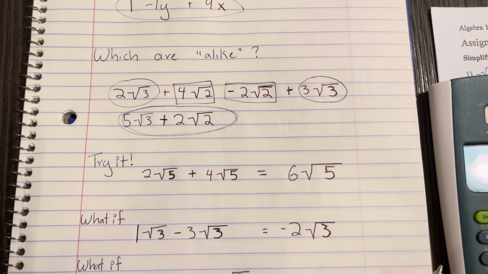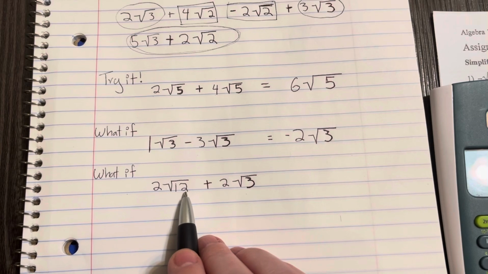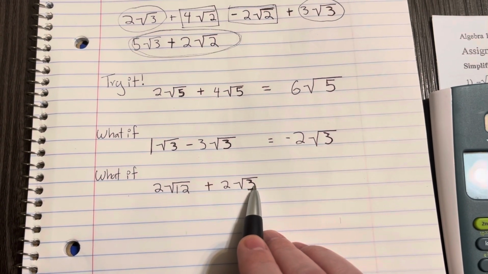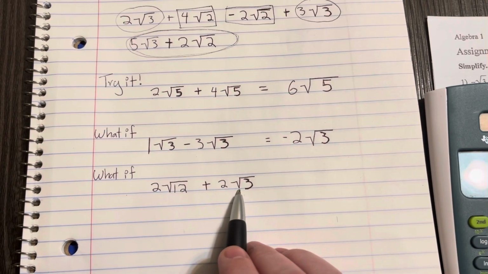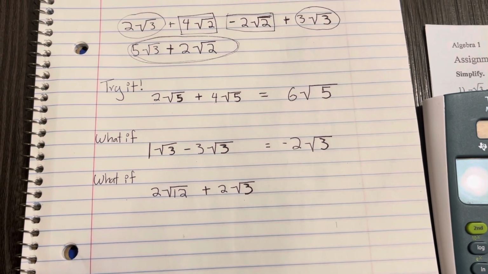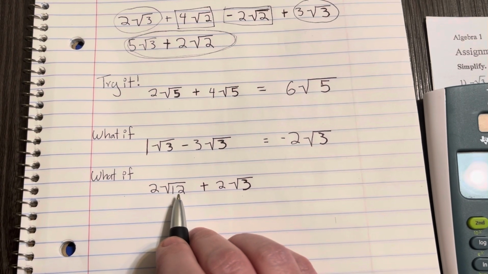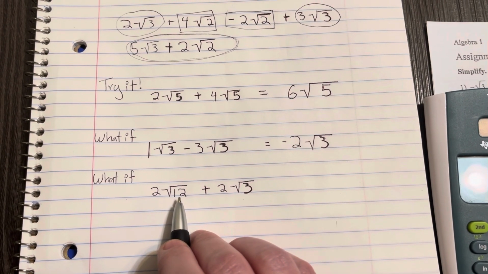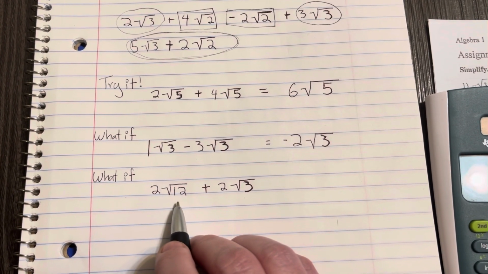Now, let's go to a very interesting what-if problem. We have 2 square roots of 12 plus 2 square roots of 3. When we first look at this, it looks like these are not like terms and we cannot add them. However, I know that the square root of 12 can be simplified. So sometimes we're going to need to take a look at these right here and see if we can simplify it.